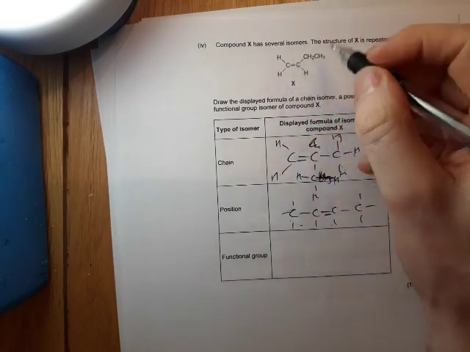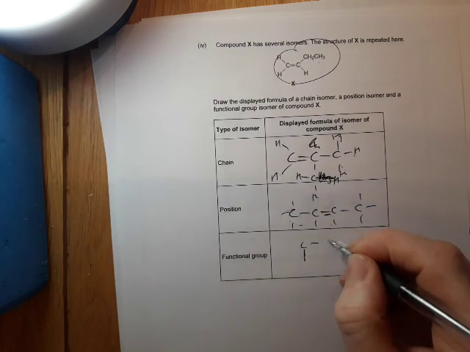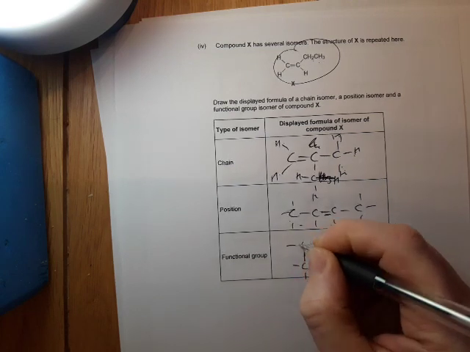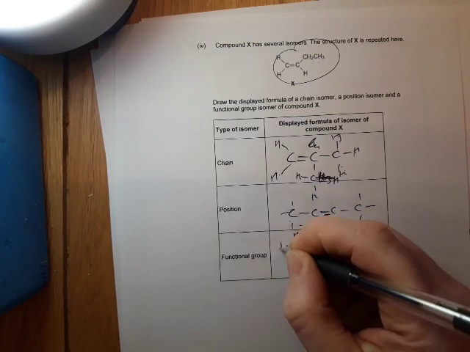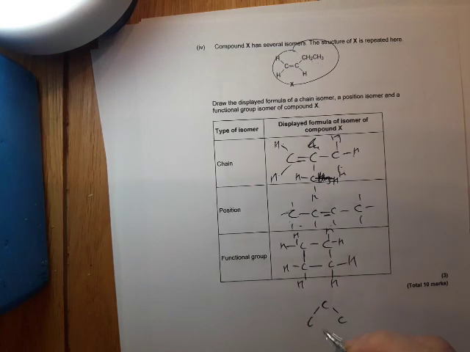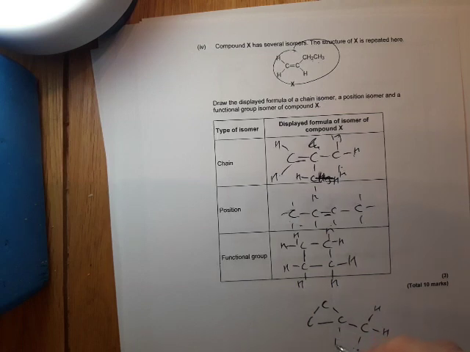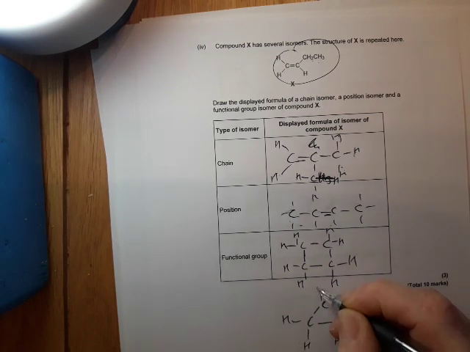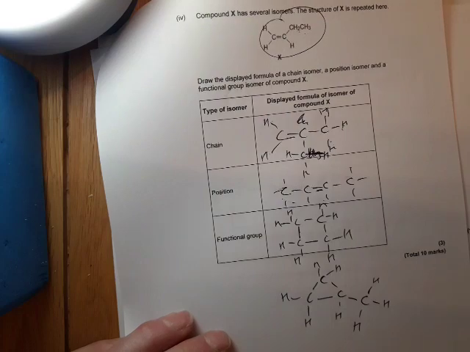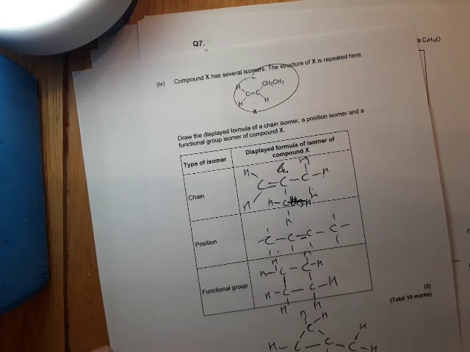Functional group. Easy, we just done this. Alkene. The functional group isomer of an alkene is a cycloalkane, so 4 carbons. Like that. Boom. You could also do a little ring of 3, I imagine, with a methyl group attached. That also works. You've got a different functional group, and it's the same formula. Either. Let's check. Yeah, you could have either of them. Boom.